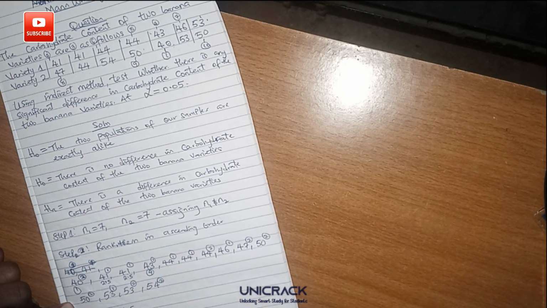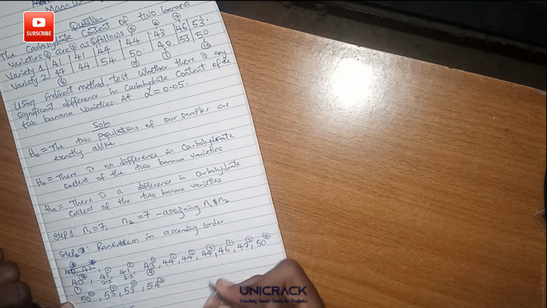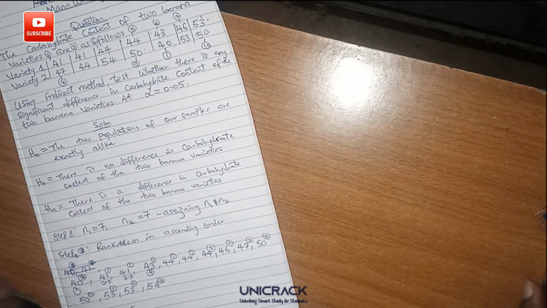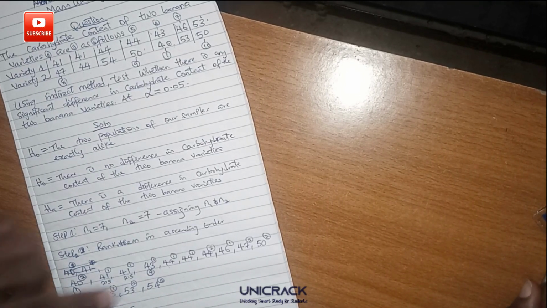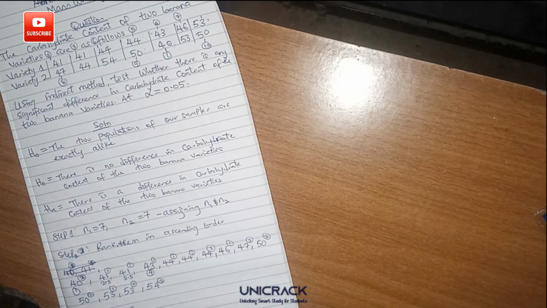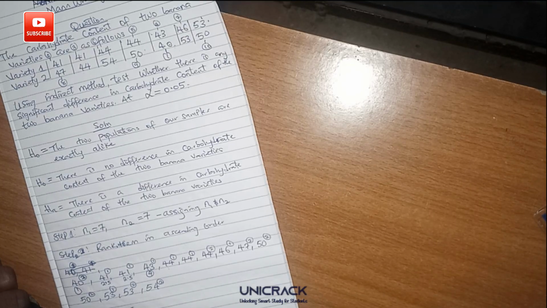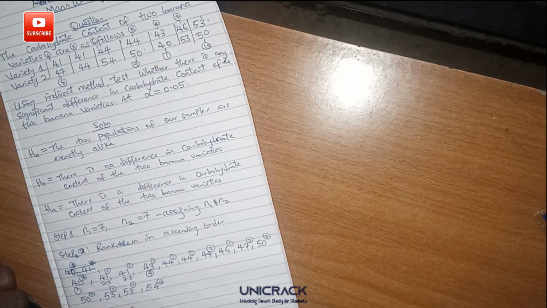44 and 44 basically have been 5 and 6. So since 44 and 44 and 44, sorry, be 5, 6, 7. So basically what we'll do is 5 plus 6 plus 7, all divided by 3.